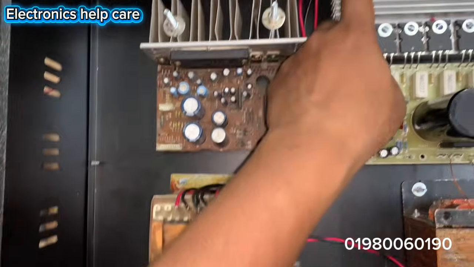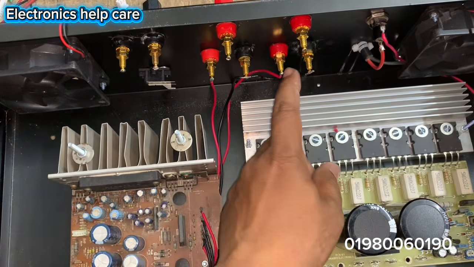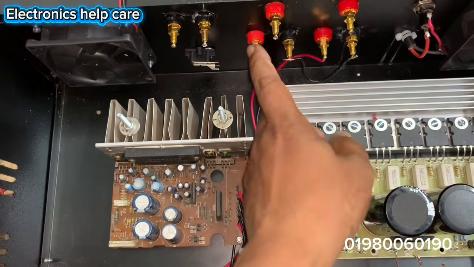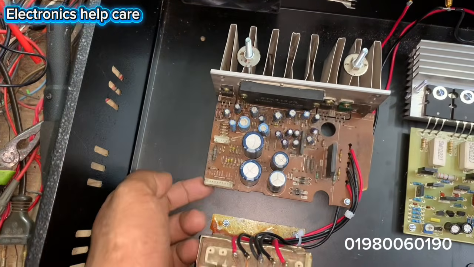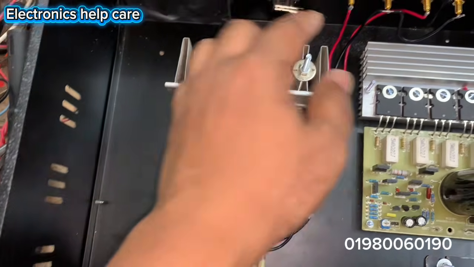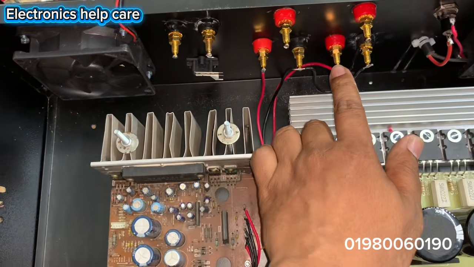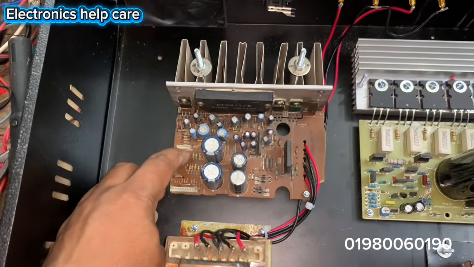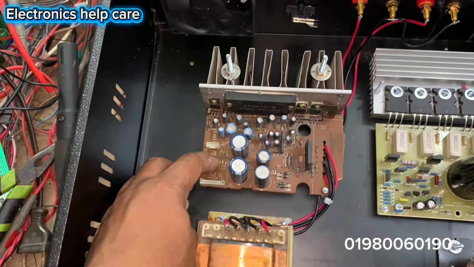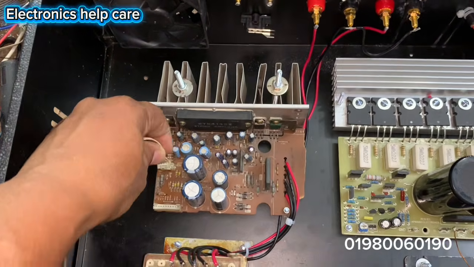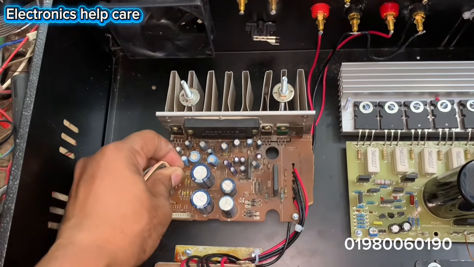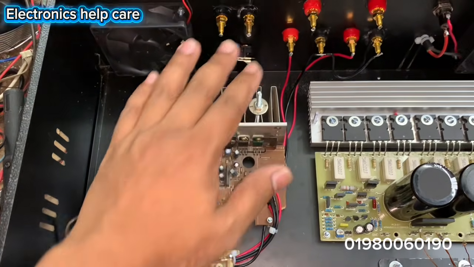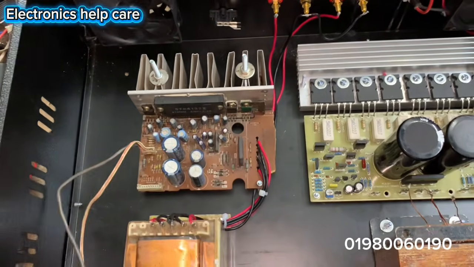And I already connected the speaker output ground directly from the transformer, and the speaker output from the circuit. This is the audio input wire for the surround speaker. Now the surround amplifier part is ready.